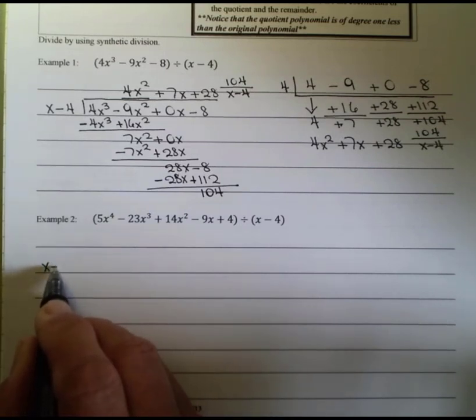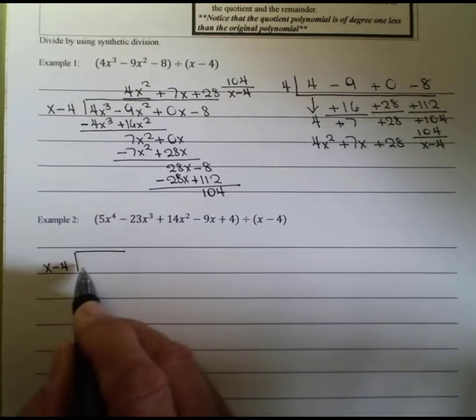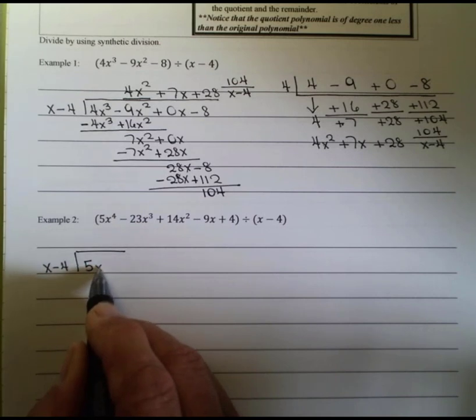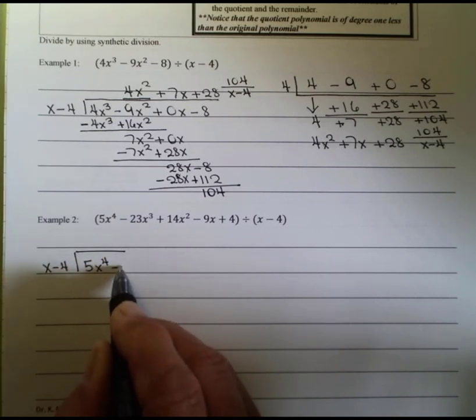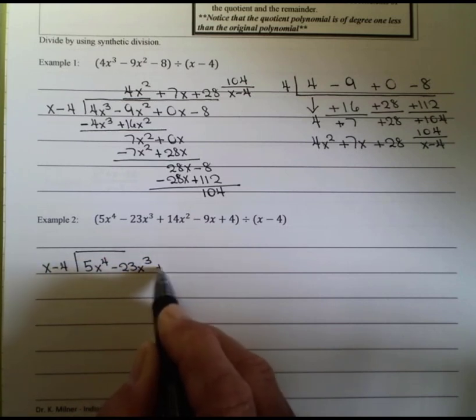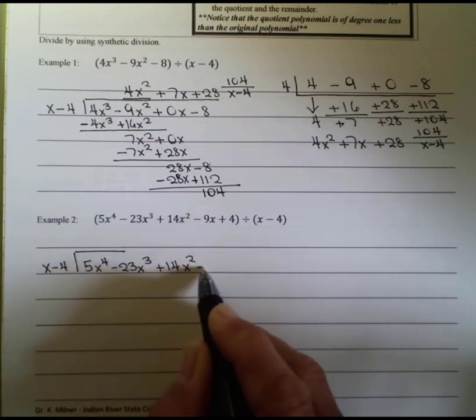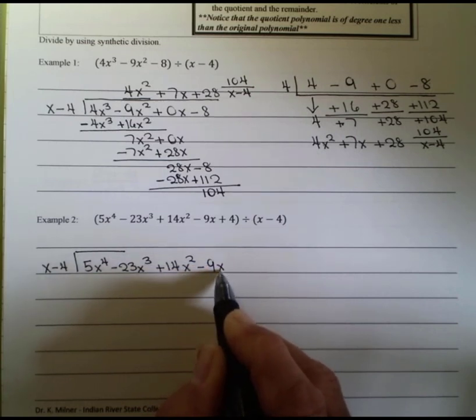I'm going to say x minus 4, and it's going to be divided into 5x to the 4th minus 23x cubed plus 14x squared minus 9x plus 4.